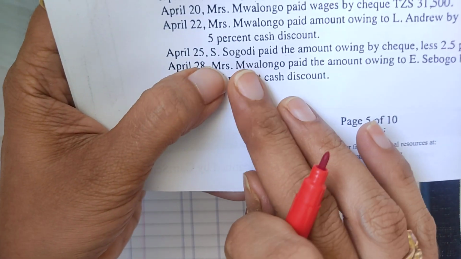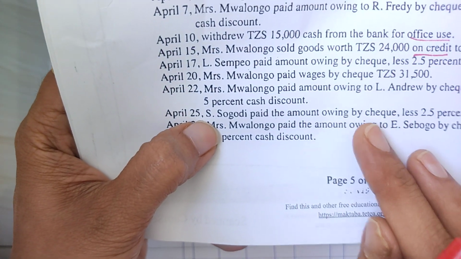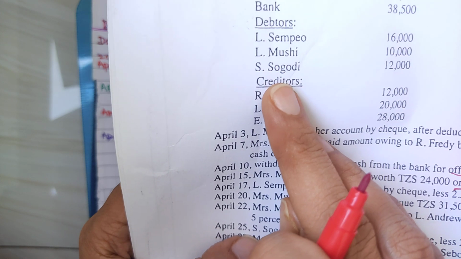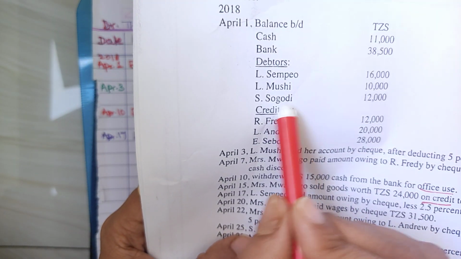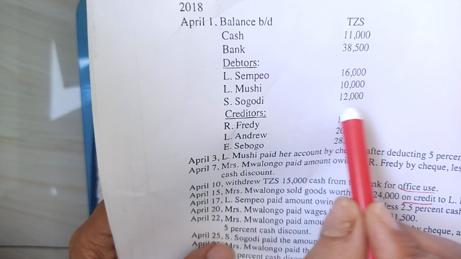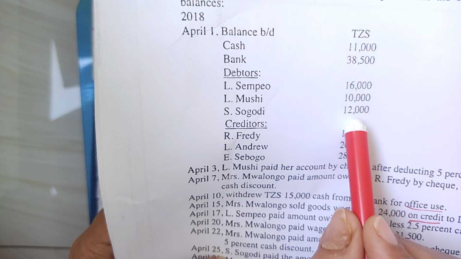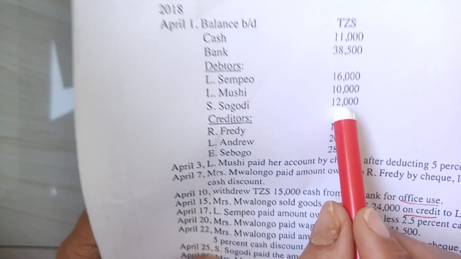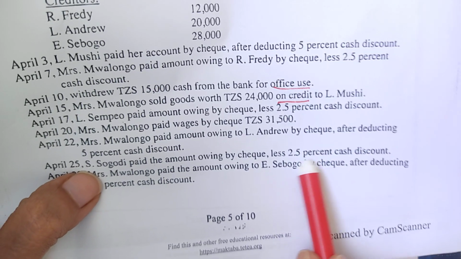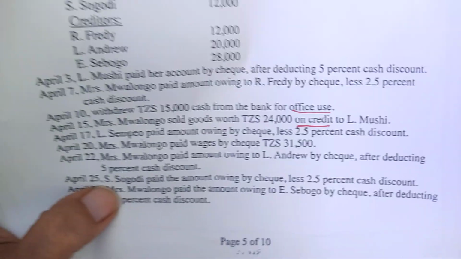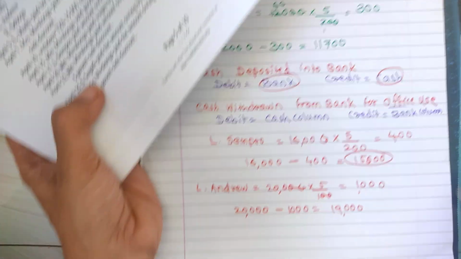Next, S. Sogodi paid the amount owing by check. Who is S. Sogodi? She is a debtor. The amount receivable is how much? 12,000. So the business has to receive 12,000 from her, but she paid after deducting 2.5% cash discount. So let's find out the discount amount.